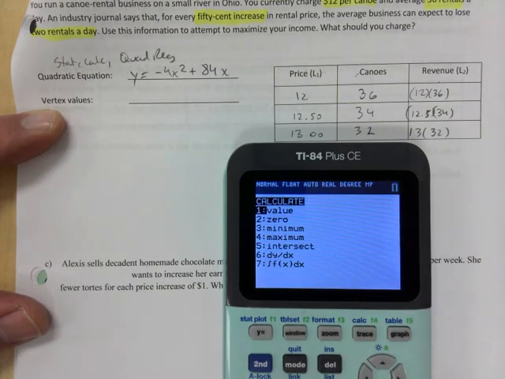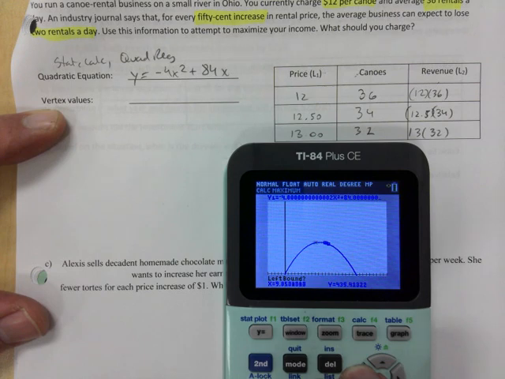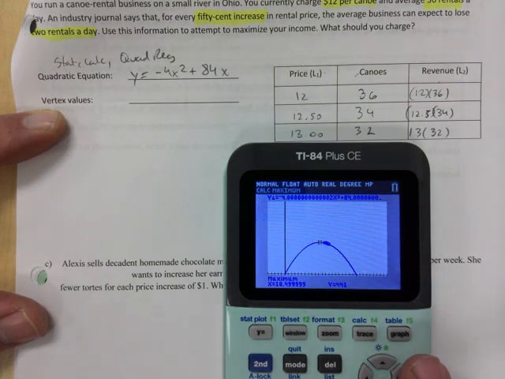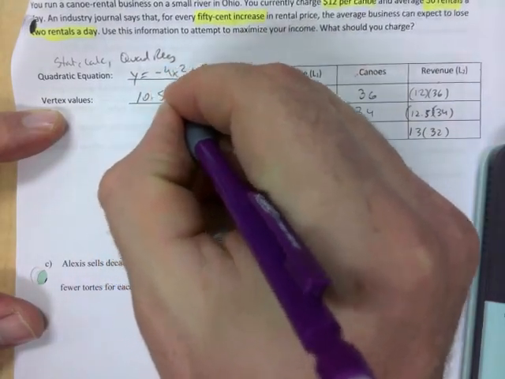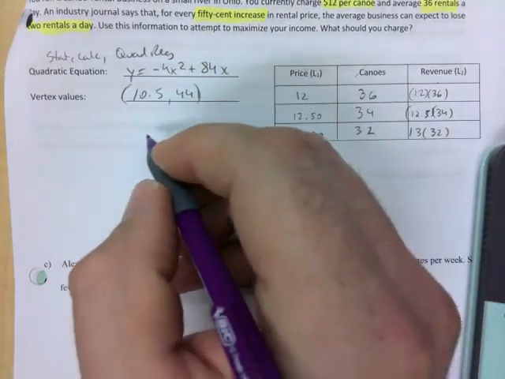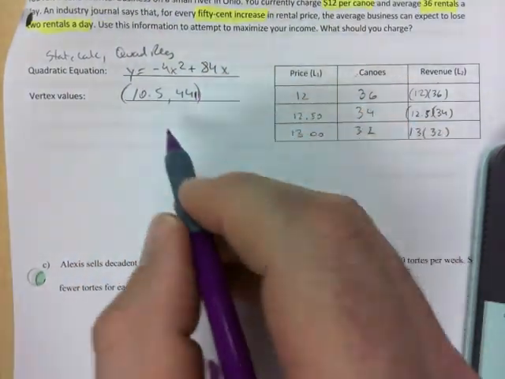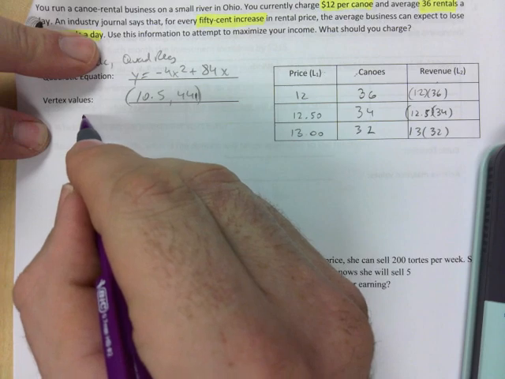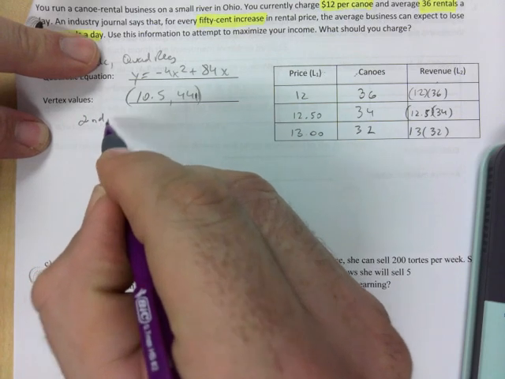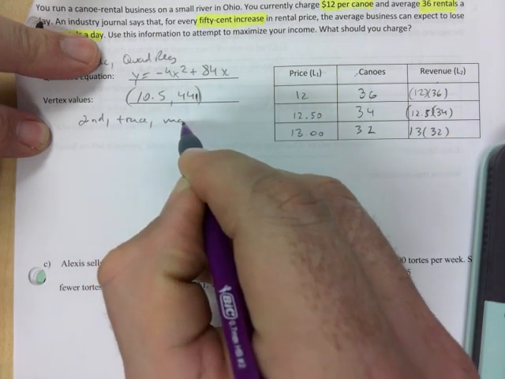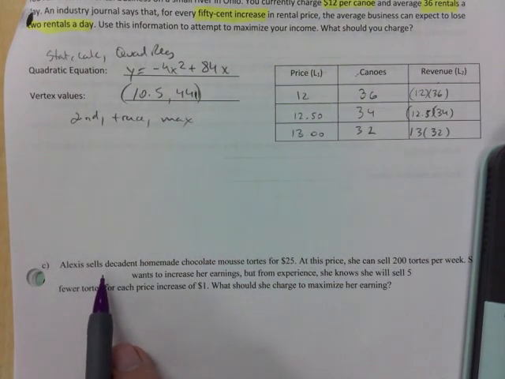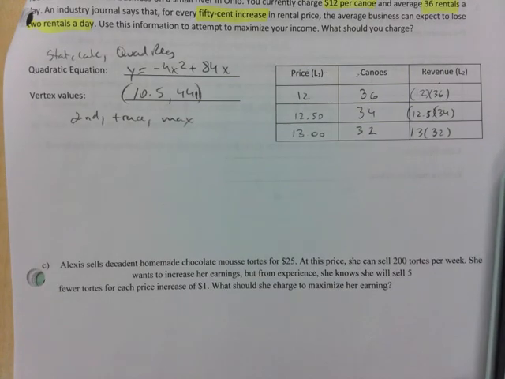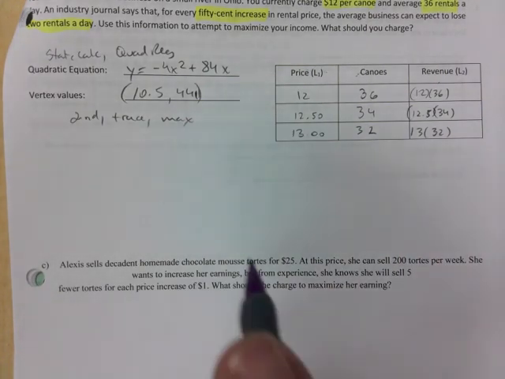So let's go ahead and find our vertex. In this case, it's a max. So that's 10.5, 441. And so that is second trace max, right? Oh, we got that. Sorry, I didn't see that right away.